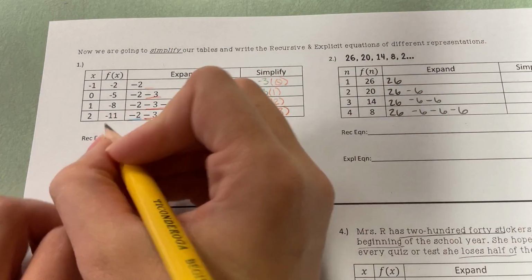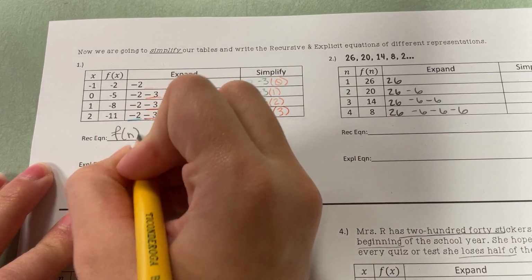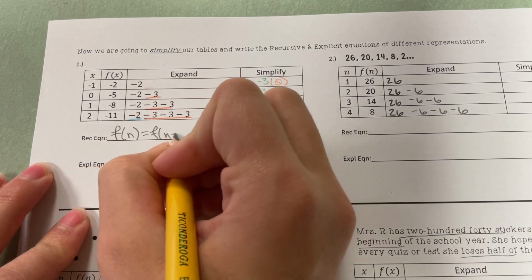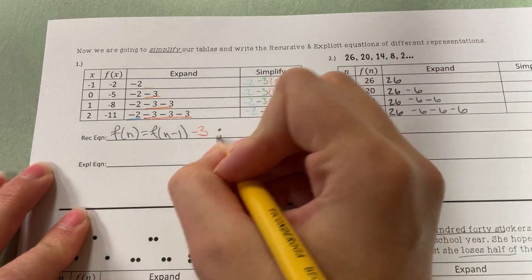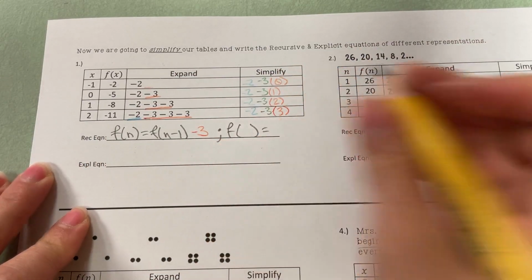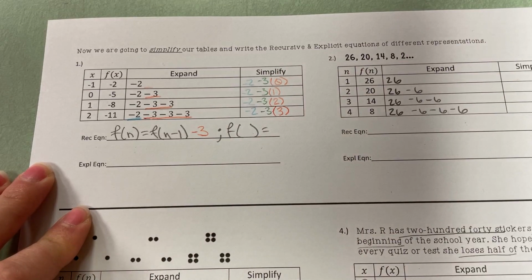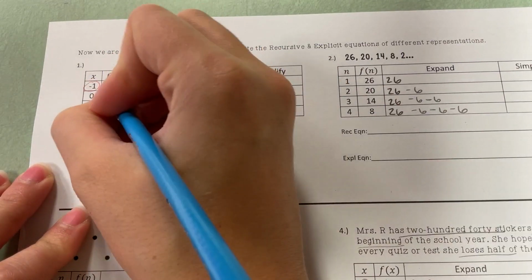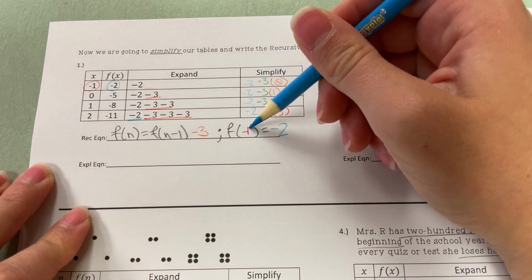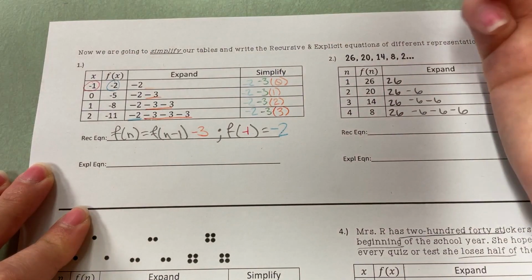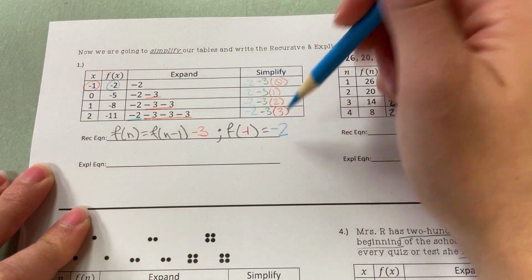Now we're going to write out the recursive equation. So that always starts with f of n equals f of n minus 1. We're minusing by 3. And then our start values are, we have a -1 that we began with. And then we also started with a -2. Okay, remember this is going to be your start time. This is your start number, or another way, first x, first y.